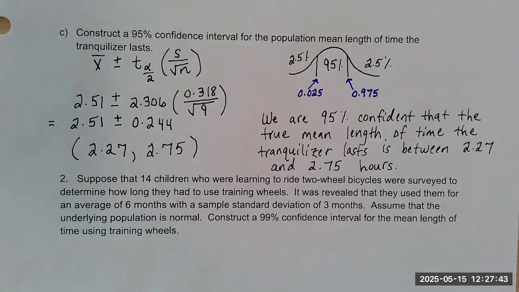If we wanted to be more confident that we got the right amount of time the tranquilizer lasts, we could do like a 98% confidence interval. But whenever we make it a wider confidence interval, we're being less specific about how long it lasts. So if I wanted to be more sure, I'd have to widen the confidence interval. So I might be saying it's between 2 hours and 3 hours now, which is not as specific, but I'm more confident that I'm right. So we always have that trade-off when we're doing confidence intervals between being specific about the answer and being sure that our answer is contained in the interval.